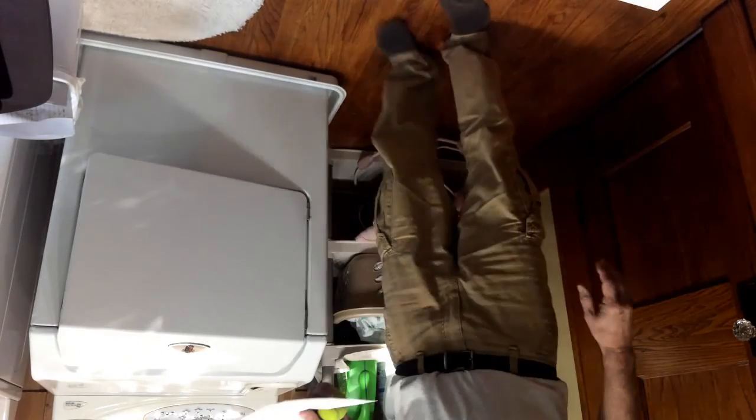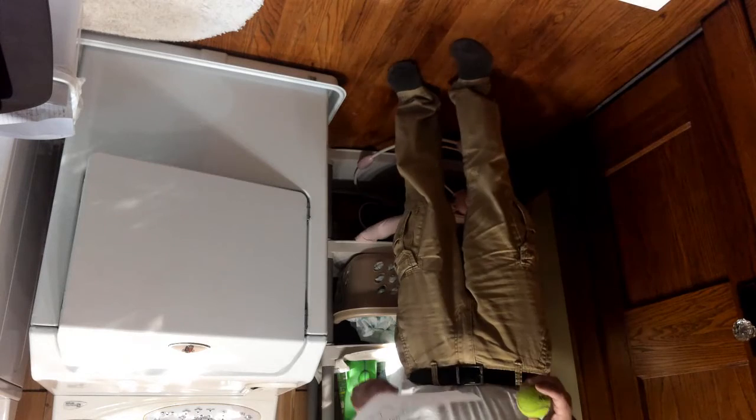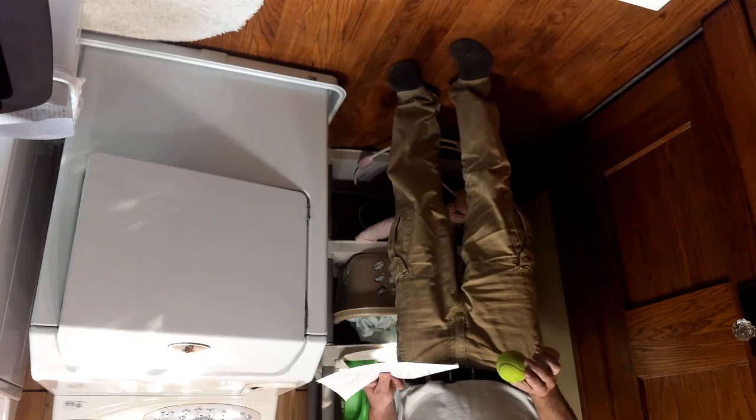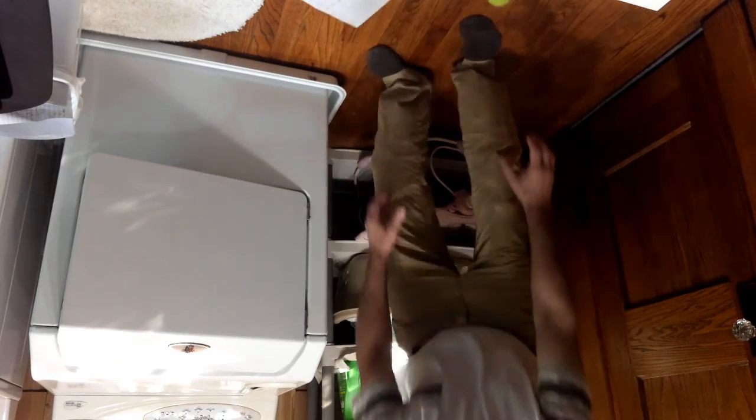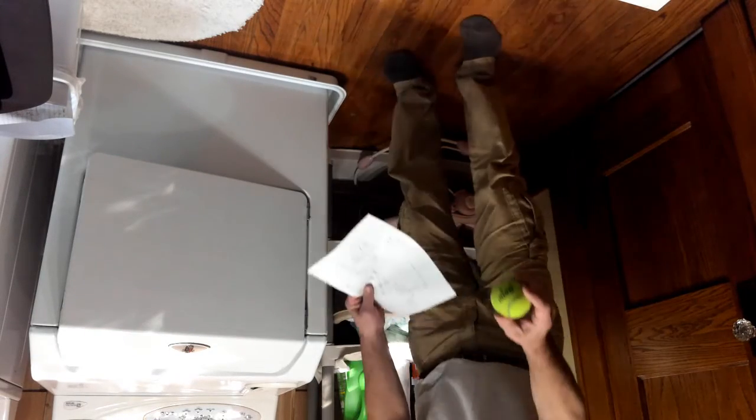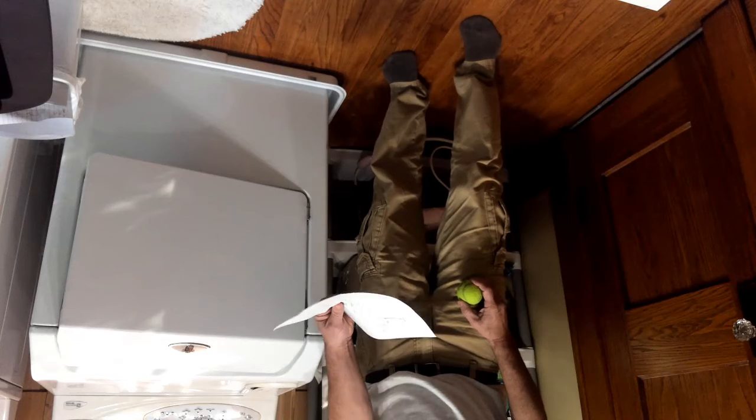Okay, so I really want to show you something right here. I have a piece of paper and a ball. If I drop them, we see that the ball falls and hits first because there's too much drag on the paper.